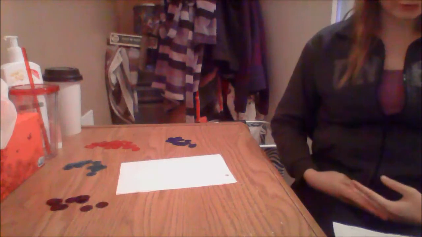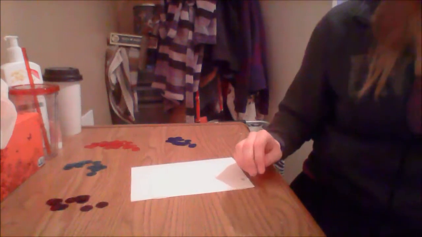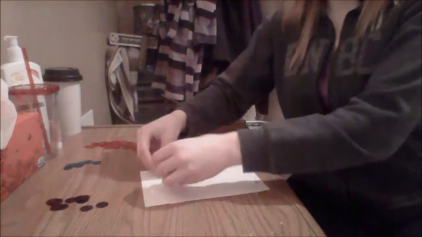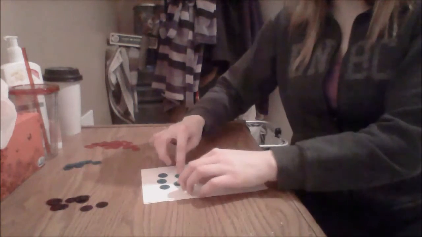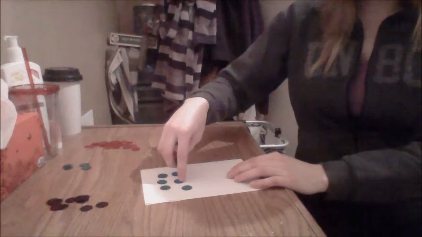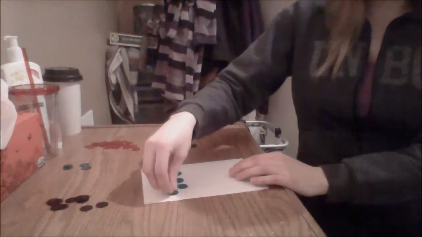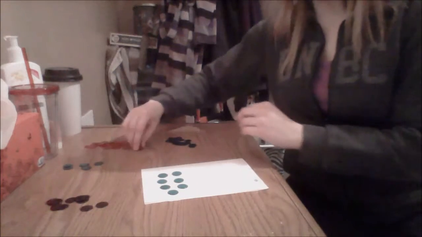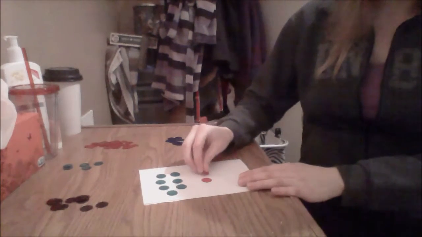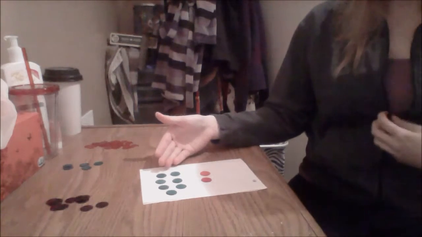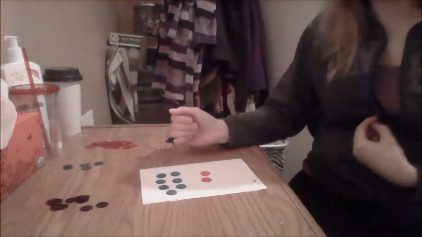Lastly, counters are also great for visualizing number stories, which I will demonstrate. So for instance, I have 7 pennies. We'll just use counters to visualize them as pennies. And 2 nickels. We'll use the red ones here. How many more pennies than nickels do I have? So this is a comparison situation.